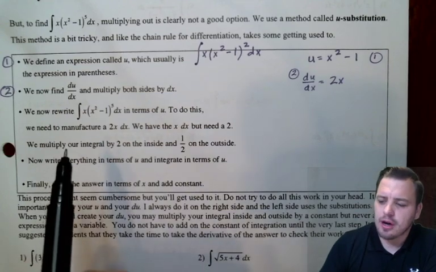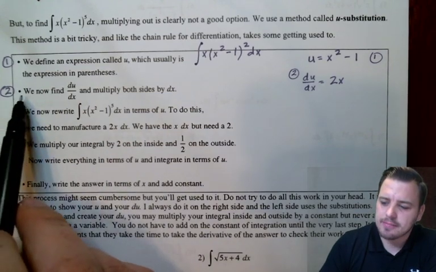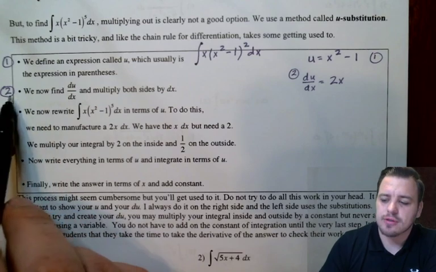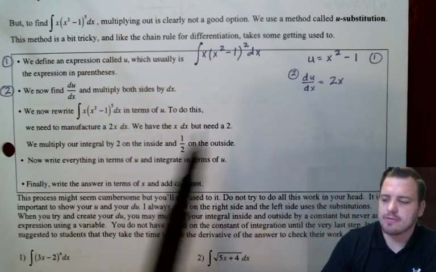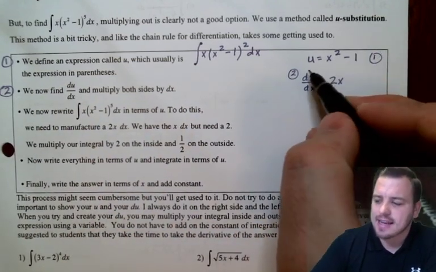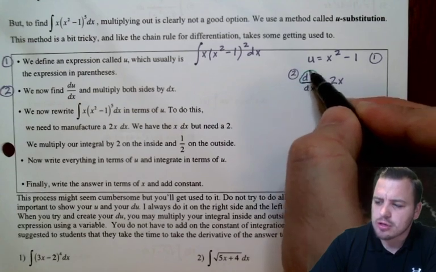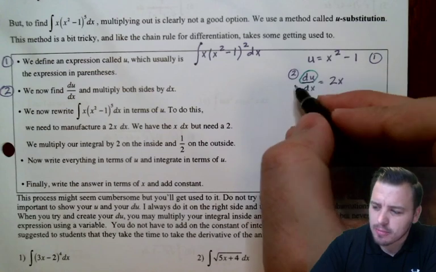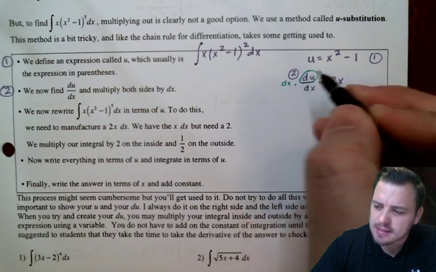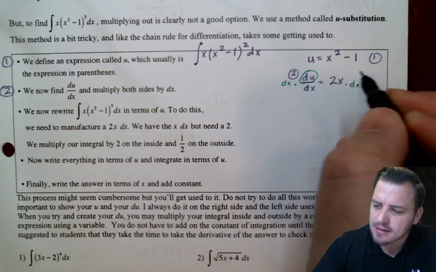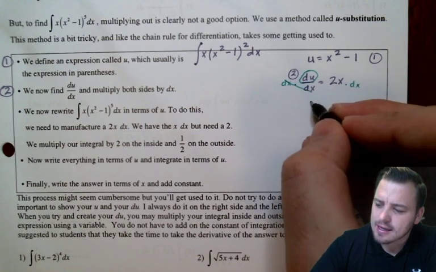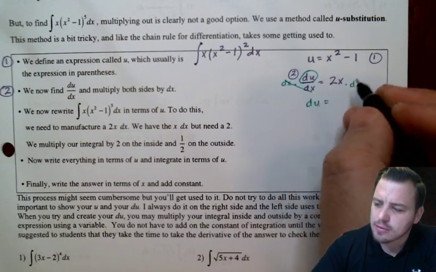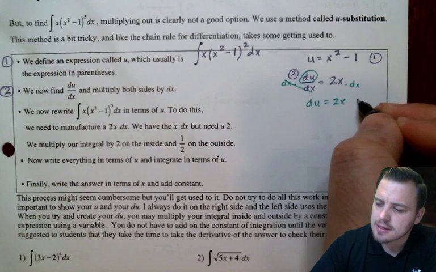Then we'll now find du. This is the second step, and we continue on from there. We want to isolate du, so we want to get this alone. I'm going to multiply both sides by dx, and I get du is equal to 2x dx.